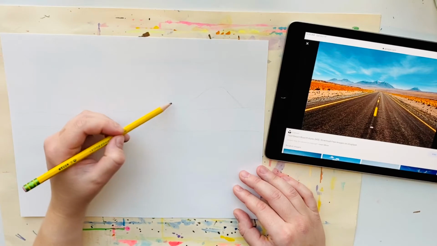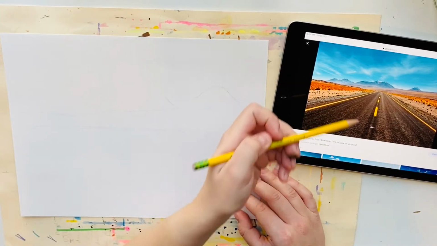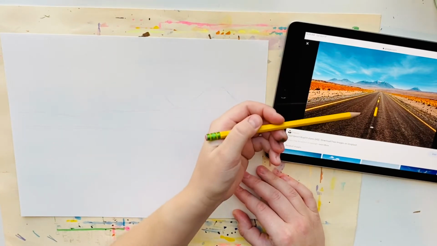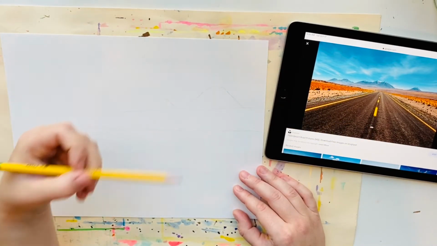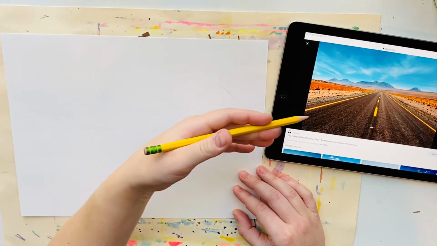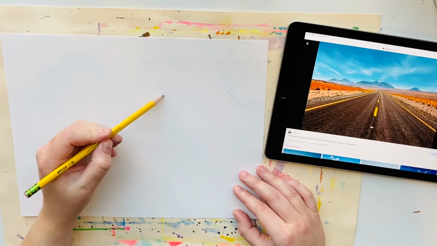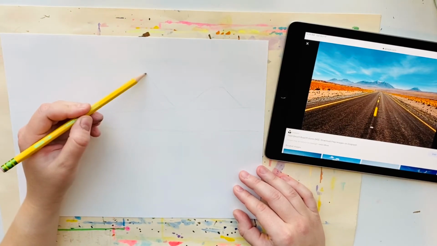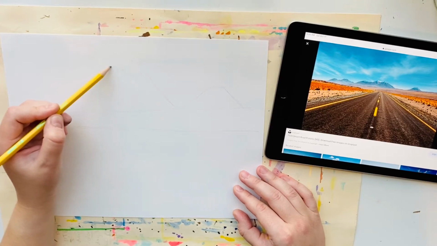Now, keep in mind that your goal is not to make your drawing look exactly like the photograph. The photograph was taken with a camera. I am a human being and I am hand drawing this. So my artwork is not going to look exactly the same as this photograph taken with a camera. So keep that in mind. It's okay if it doesn't look exactly the same. Mine is not going to look exactly the same and I'm okay with that.